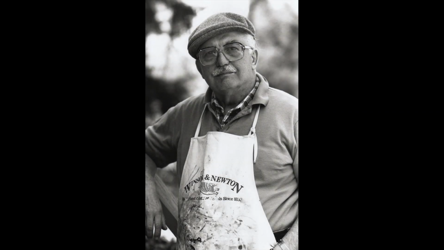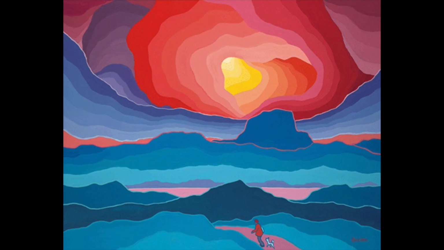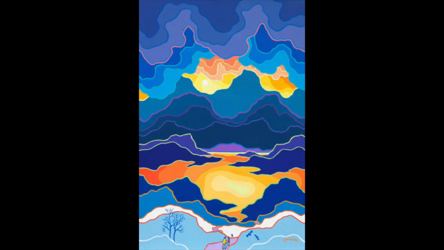Today we're going to be doing a project inspired by the artist Ted Harrison, who was born in England and moved to Canada in 1967. He painted the Yukon's wild mountains, rivers, and northern lights with bright colors and bold wavy lines, making his joyful art famous around the world. Here are just a few examples of his artwork.